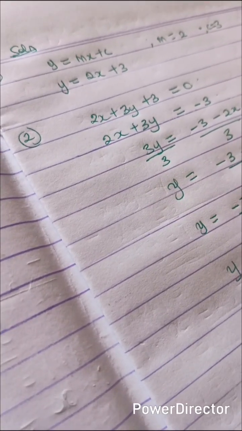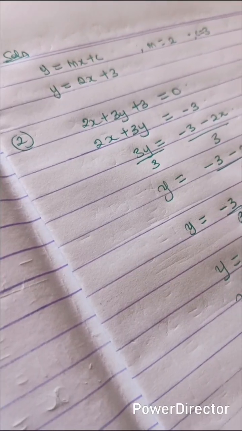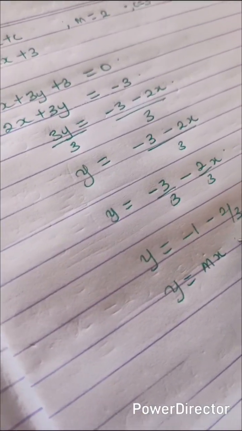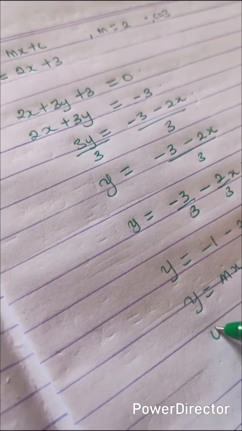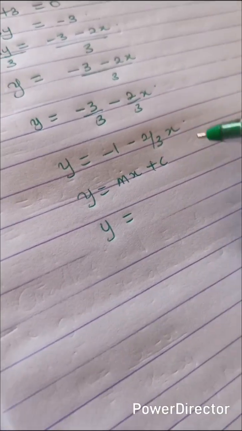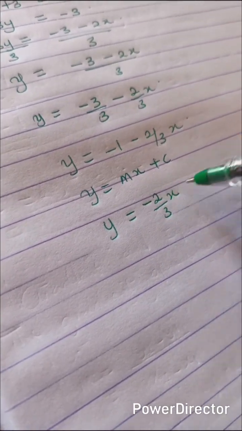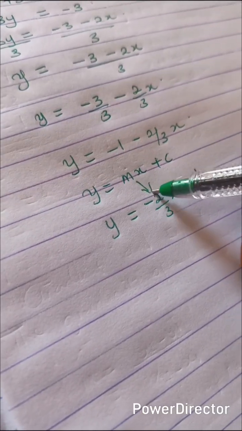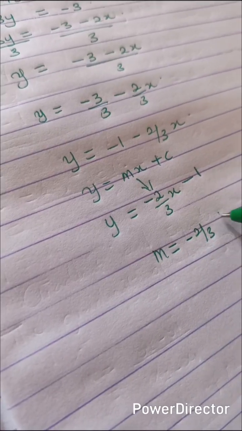Remember that y equals mx plus c. So you can rearrange this to become y equals minus 2 over 3x minus 1. If you compare, your m is minus 2 over 3, which is your gradient.